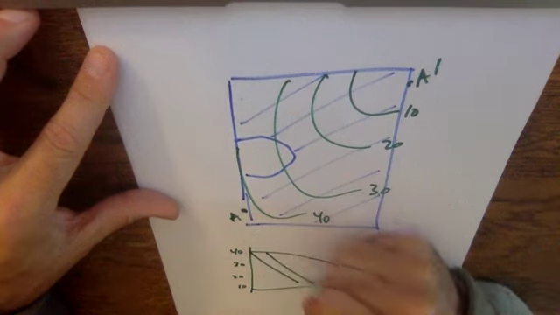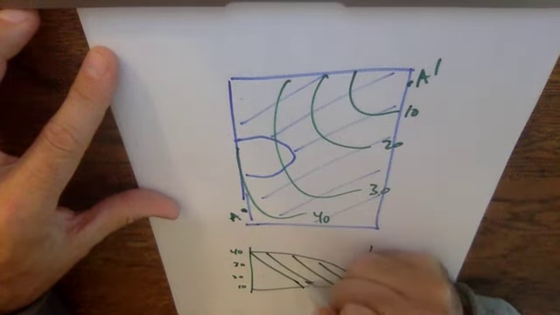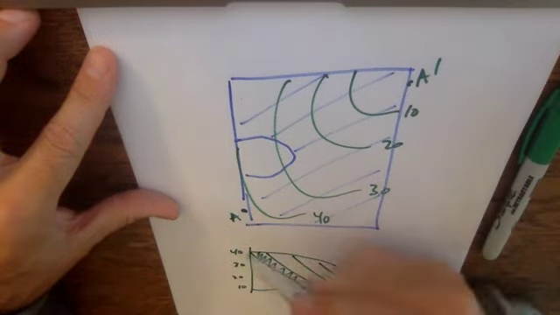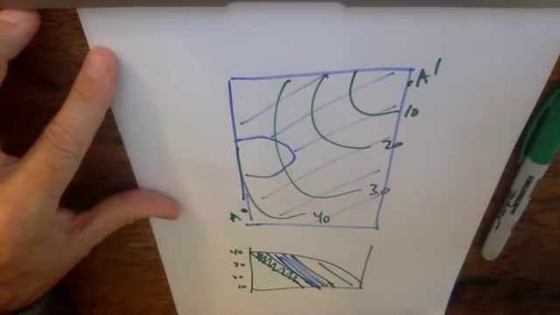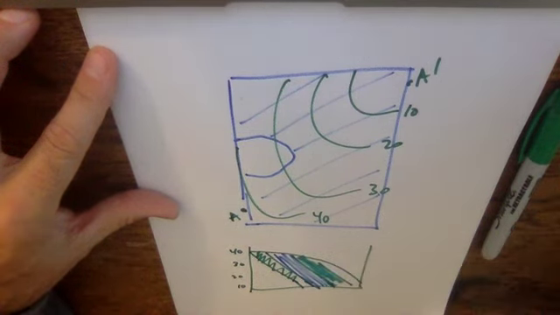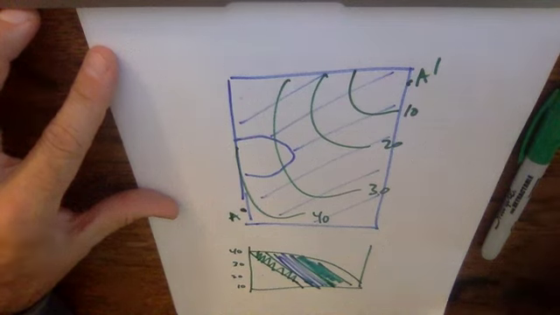You know, are the beds dipping this way? Is this one bed, and this is another bed here, and this is another bed here. Who knows what's going on? Whatever the geology is, you're going to have to figure that out.